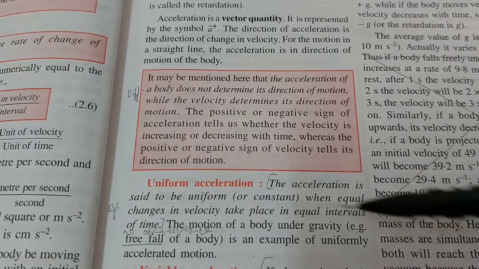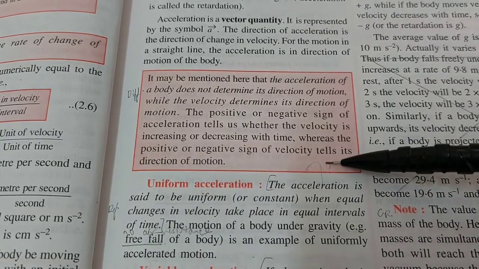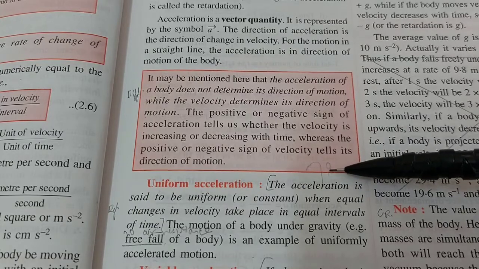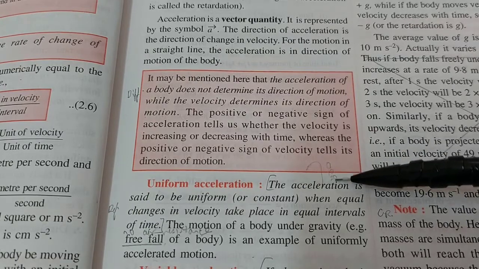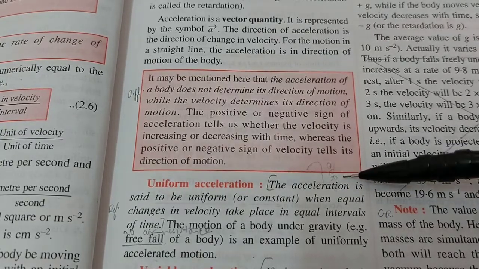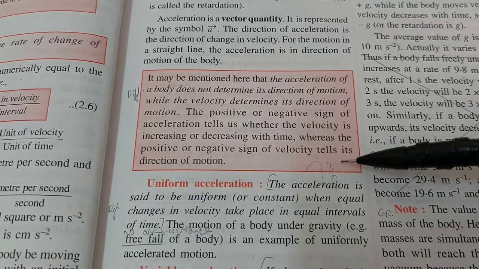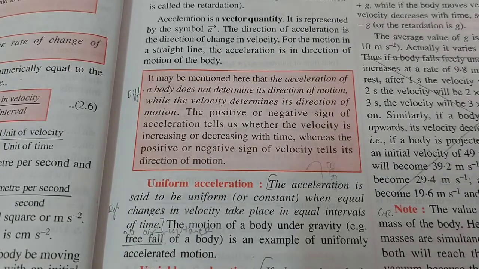Uniform acceleration is when the velocity increases by equal amounts in equal intervals of time. For example, when an object is thrown from a building, initially it's 0 meters per second, then it is 10 meters per second, then 20 meters per second, 30 meters per second. The velocity keeps on increasing and the increase is also consistent. The velocity is increasing by 10 meters per second every second. So we can say the acceleration is 10 meters per second squared.